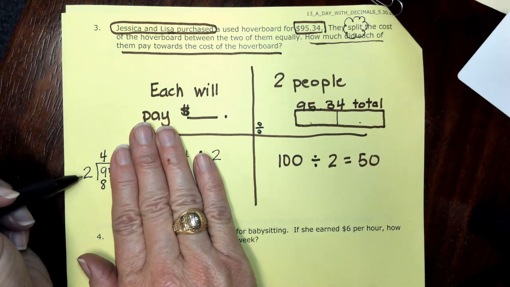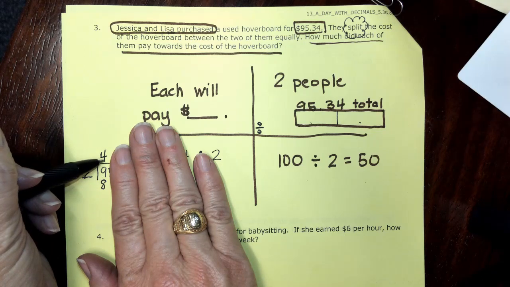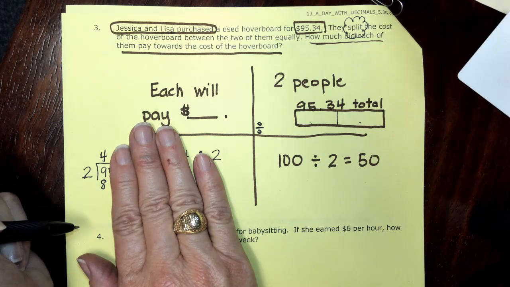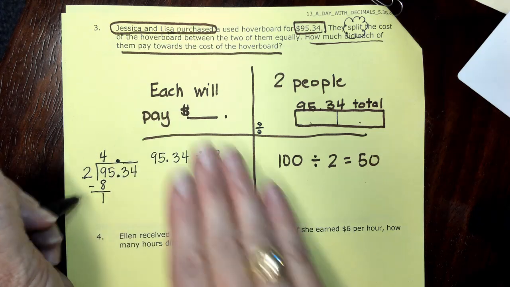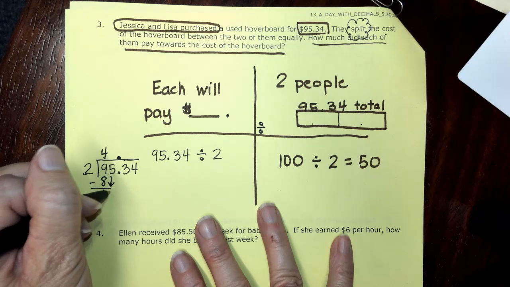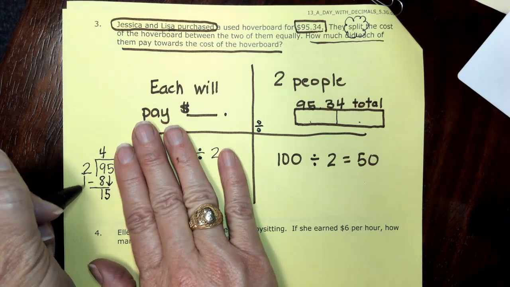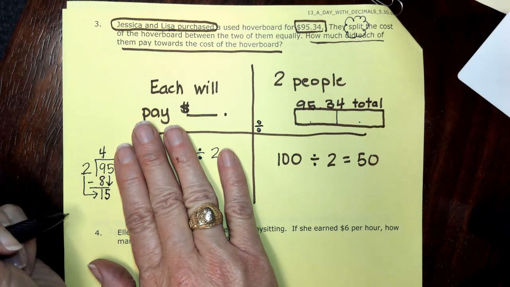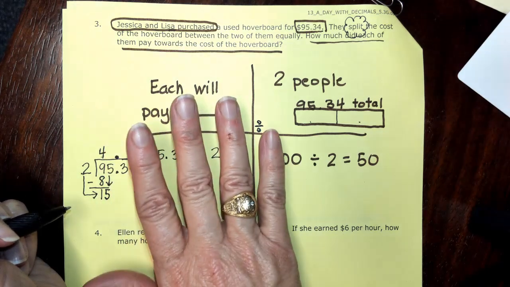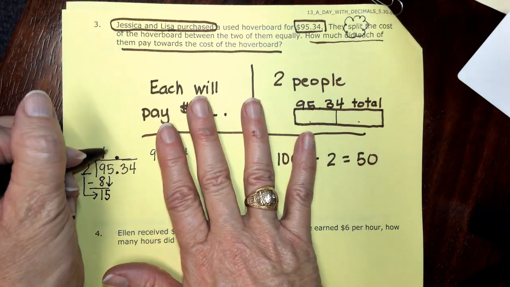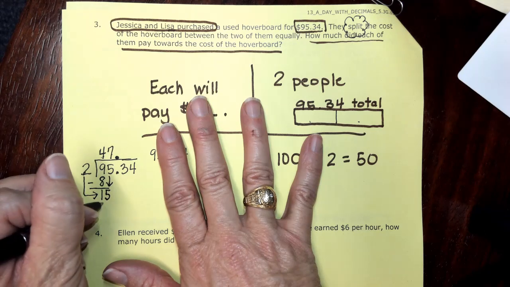And I'm sorry, I think I misspoke. How many groups of 2 are in the number 9? There are 4. 4 times 2 is 8. So now I can subtract, and I can bring down the next number, which is 5, and I can think to myself, how many groups of 2 are in the number 15? Well, if I count by 2s, 2, 4, 6, 8, 10, 12, 14, that would be 7 groups. 7 groups of 2 is 14.